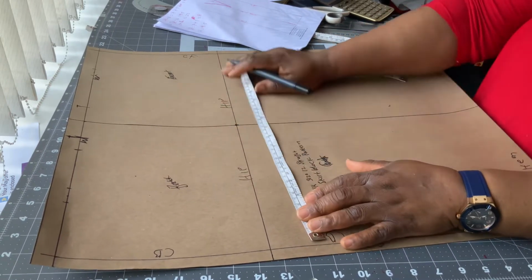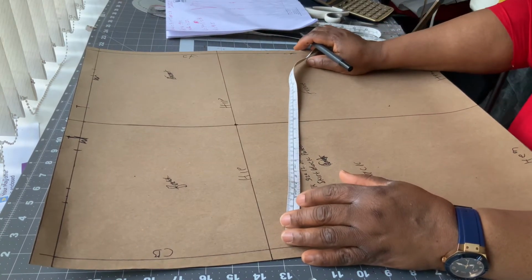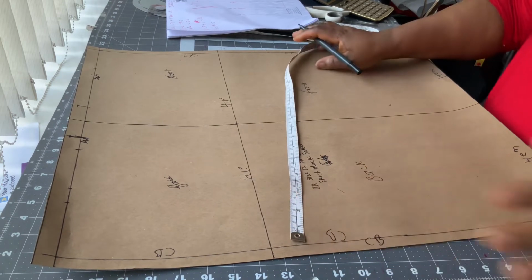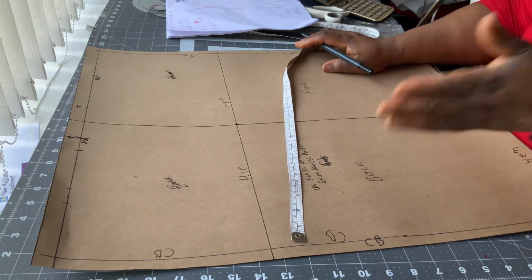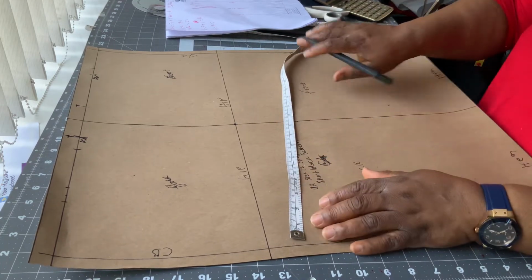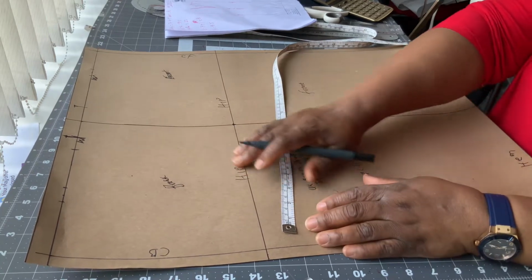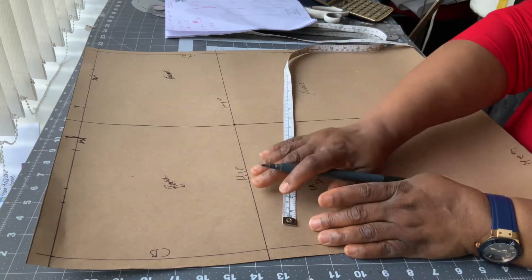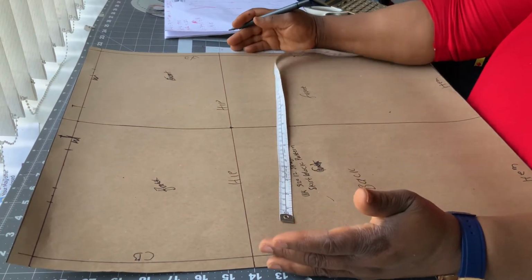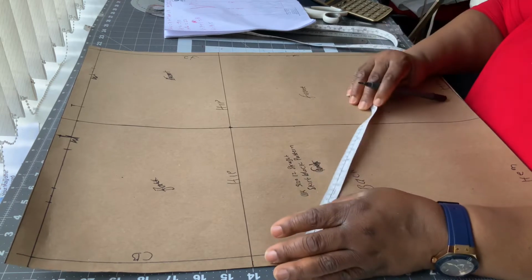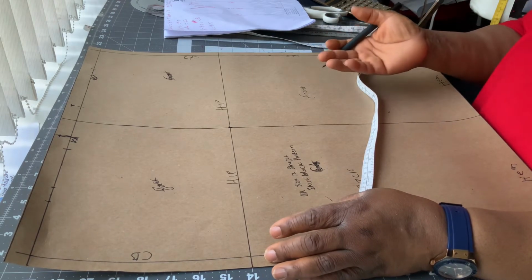So if you want to draft your straight skirt, whatever the measurement of your full hip is, you divide it into 2, which is for the front and the back. Let's say your hip is 44. So if you want to know the exact size we need to draft the skirt, you divide 44 into 2, it gives you 22.